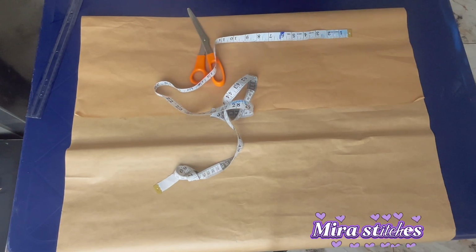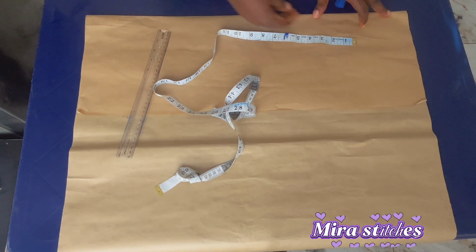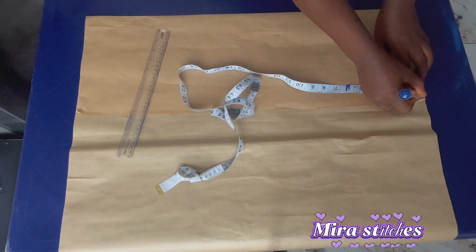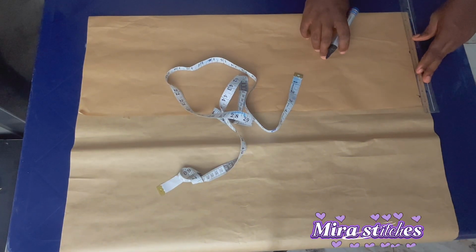To start our asymmetric top, first thing that we're going to get is our starting line. Mark half inch here, half inch here. I'm going to connect the lines.